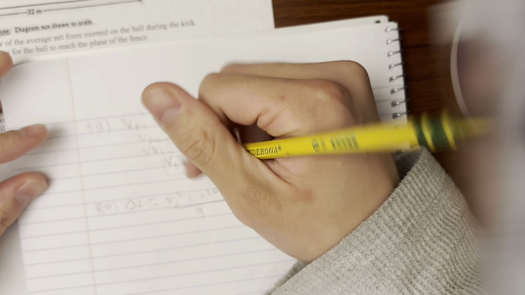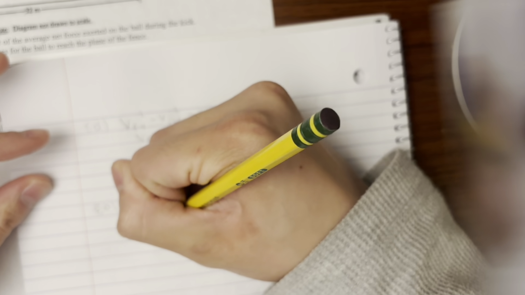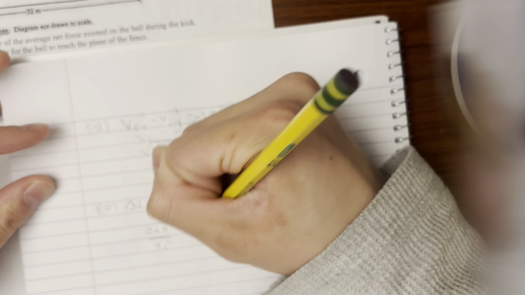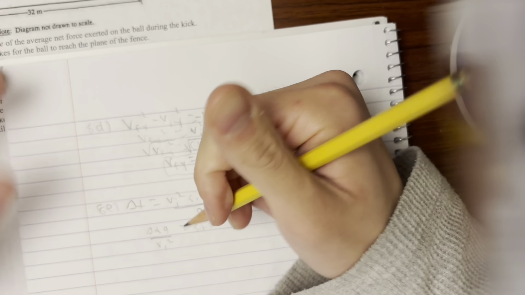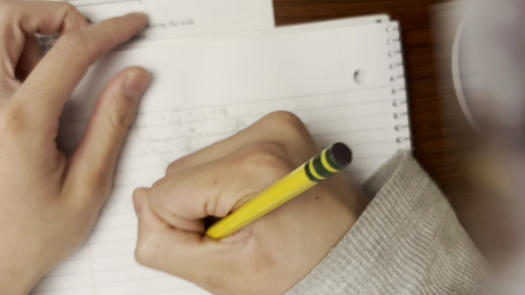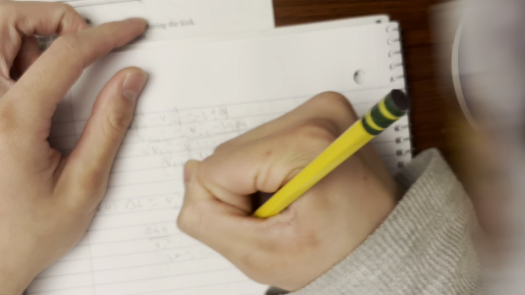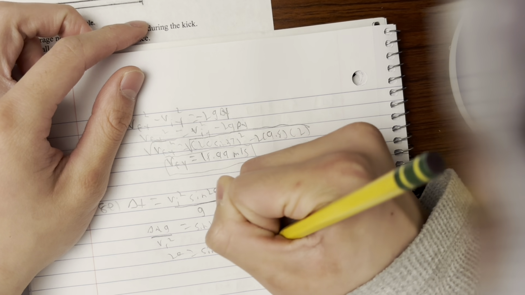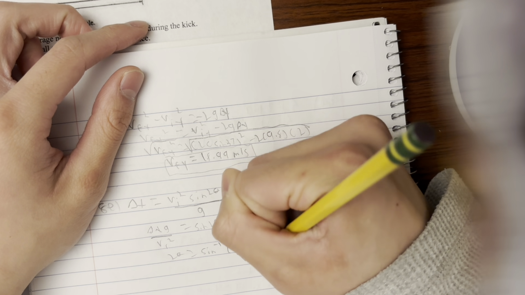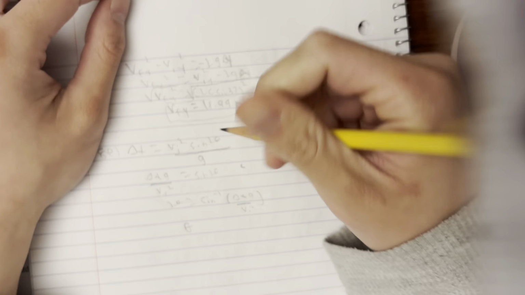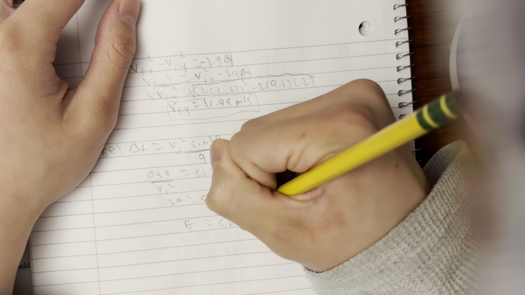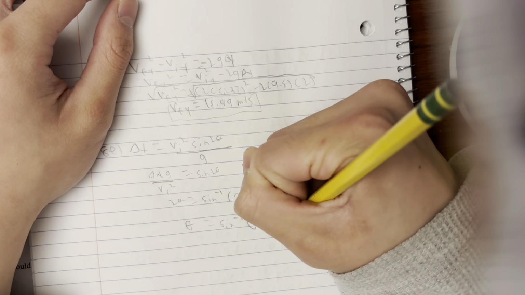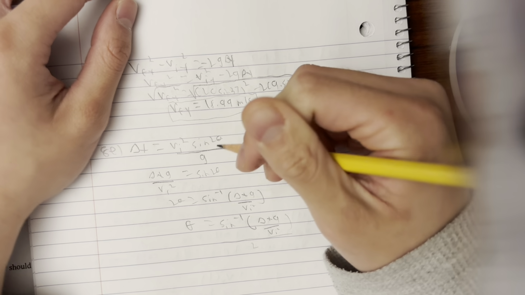Then we isolate for sine 2 theta: delta x times g over vi squared is equal to sine 2 theta. Then we take the arc sine, so 2 theta is arc sine of delta x g over vi squared. Then we divide by 2, so theta is equal to arc sine of delta x g over vi squared, all divided by 2.